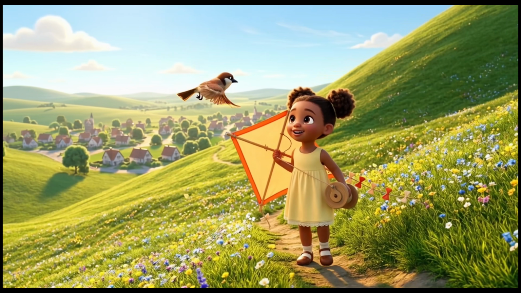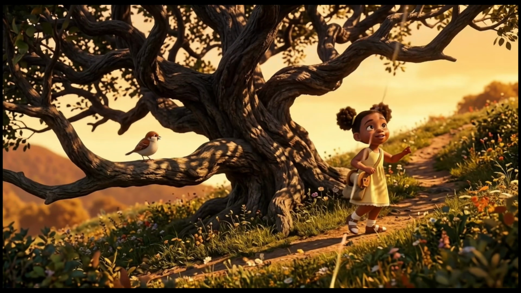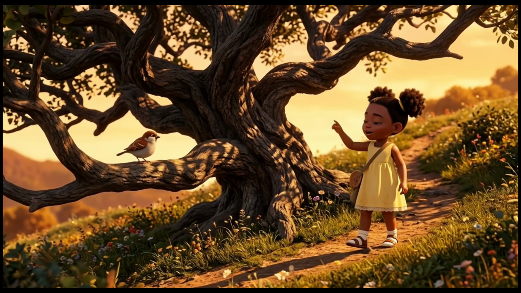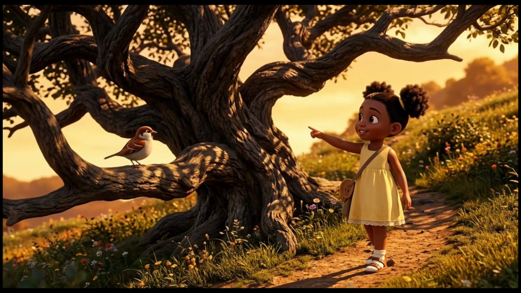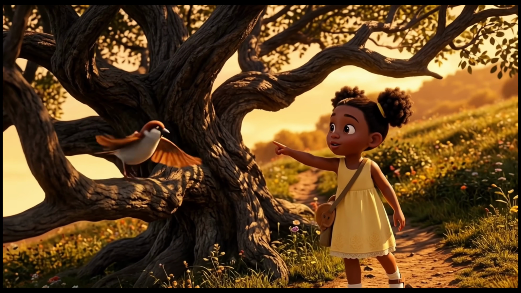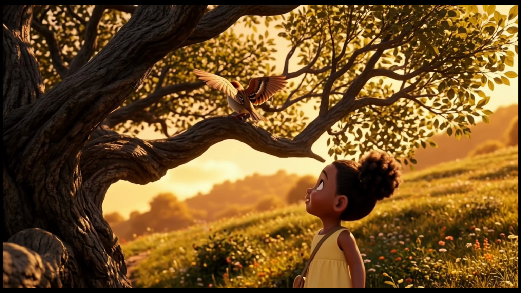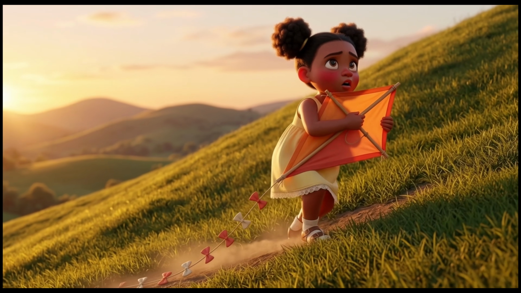But halfway to the top, her foot slipped upon the stones, and the kite caught and tore straight down its beautiful middle. The paper split. Her shoulders sank, and the hope she had carried so far slipped quietly from her hands.